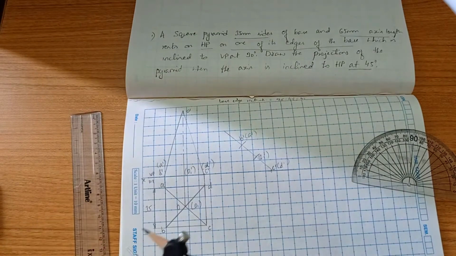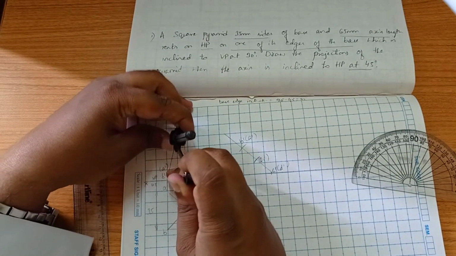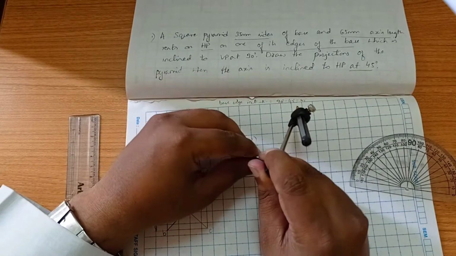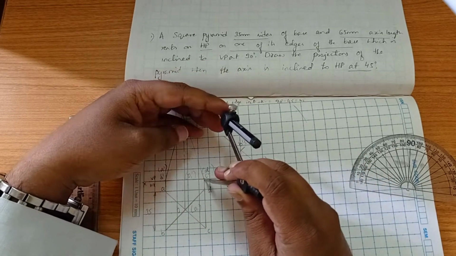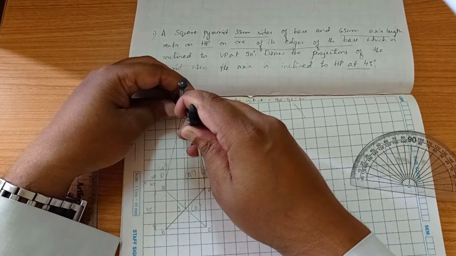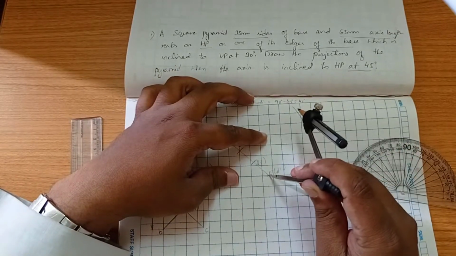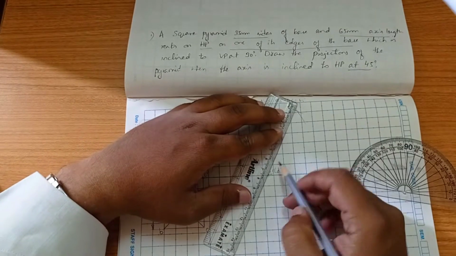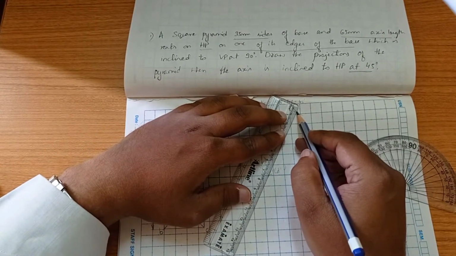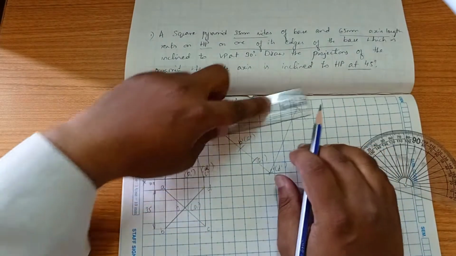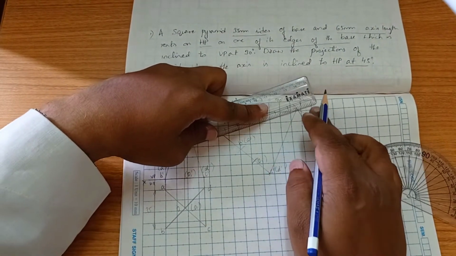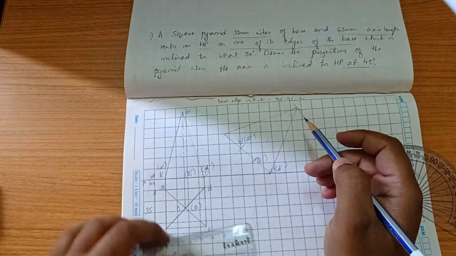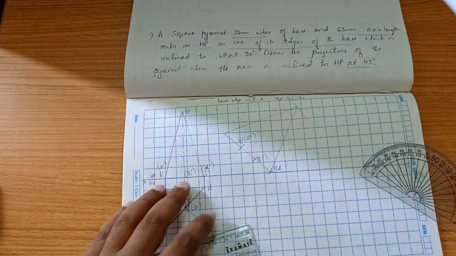Now using the compass, second arc from C dash to O dash. So you can join it. So we have to join here.